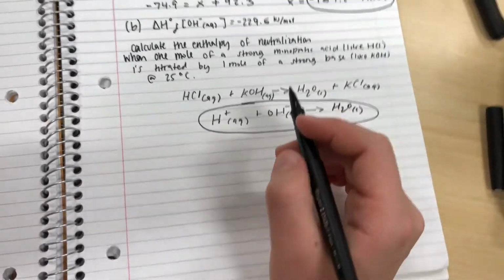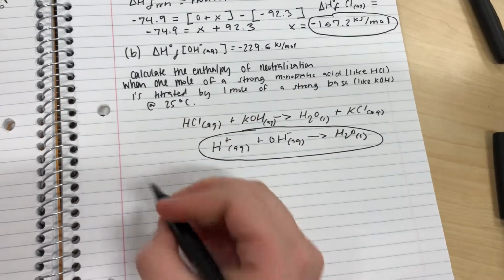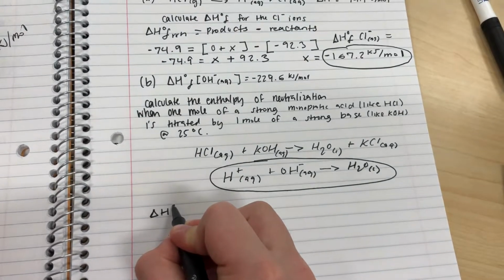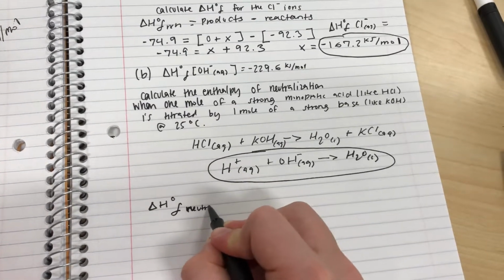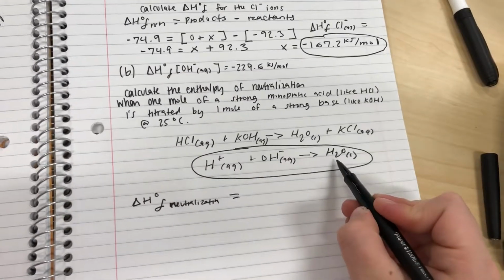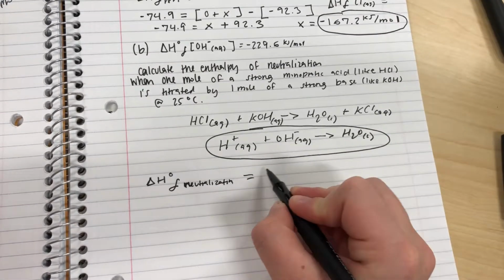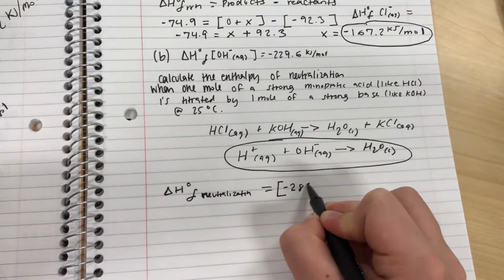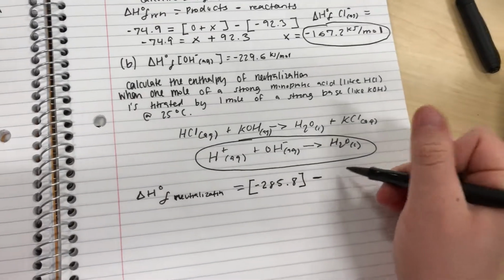We're using the direct method to calculate the enthalpy of neutralization, so we're going to use the products minus reactants formula. So delta H of the reaction, or neutralization, is equal to the products. We have to look into our chart and find the delta H of formation for H2O liquid, which turns out to be negative 285.8. And then we subtract that of the reactants.